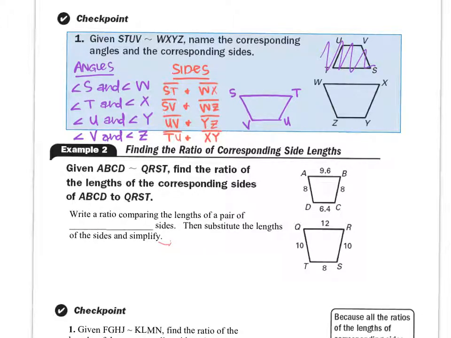All right, so go ahead and check your answer with mine. There's a couple things you'll notice. First, you'll notice that I redrew my figure. How did I know what letter went in each corner? Well, I looked back up here and I knew that S and W needed to be in the same corresponding location, and T and X, and U and Y, and V and Z. And then from there, I listed the corresponding sides and angles.